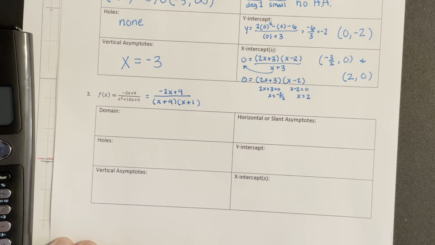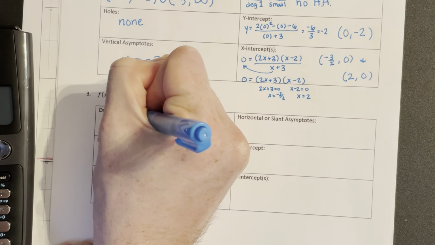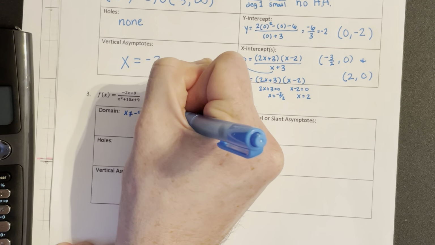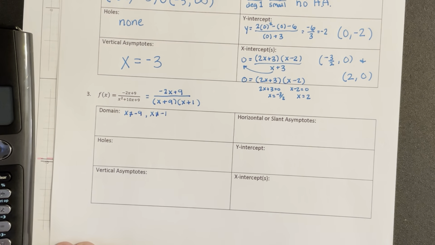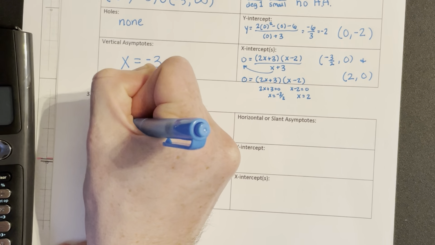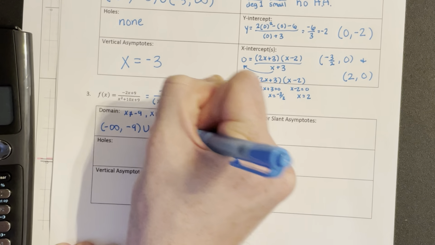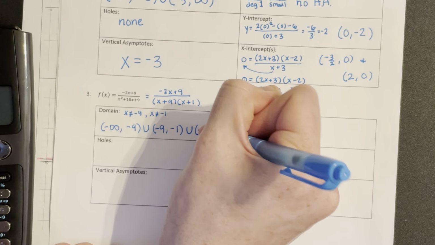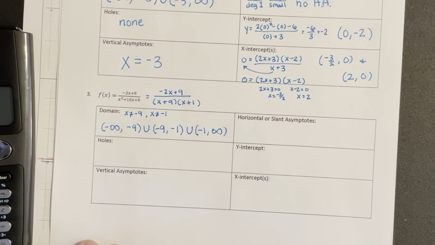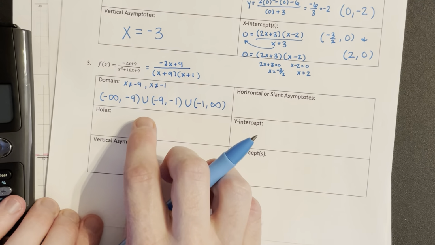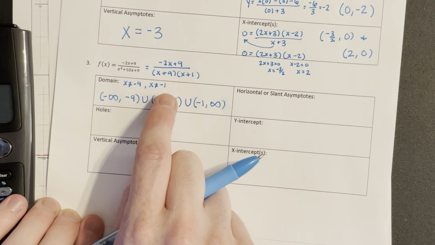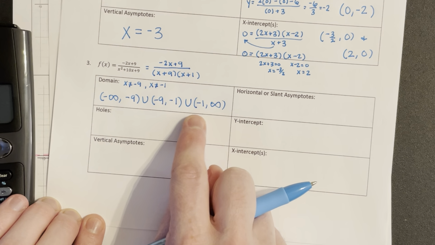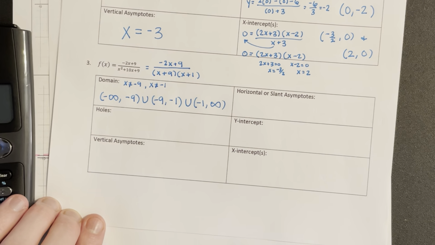All right, so now if I look at the denominator, x cannot be negative 9 and x cannot be negative 1. That would leave a domain with negative infinity all the way to negative 9, union, negative 9 all the way to negative 1, union, negative 1 to infinity. One of the things I've seen students make a mistake of is just mixing up the order that these come in. So our domain should always go left to right. So negative 9 is going to come before we get to negative 1. So you don't want to do that out of order.